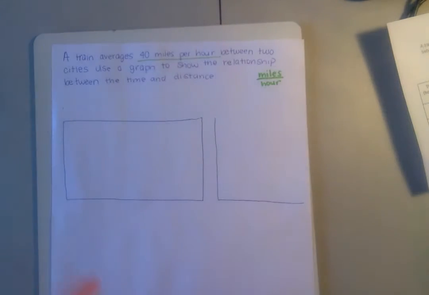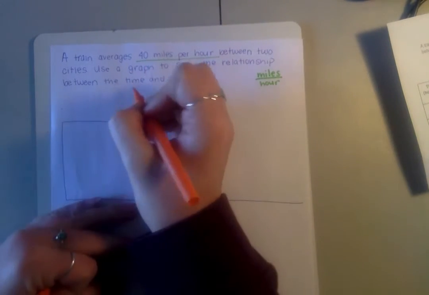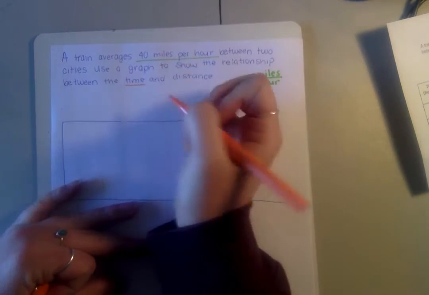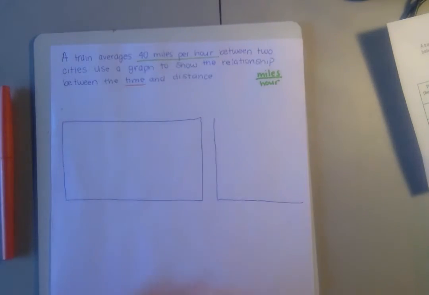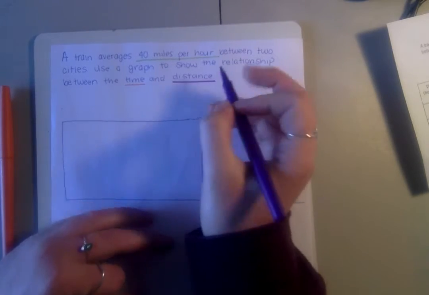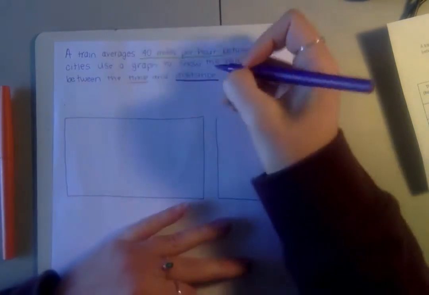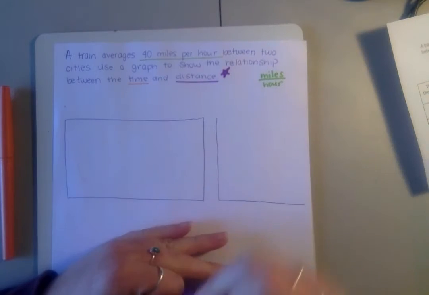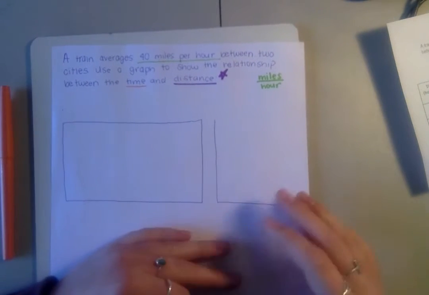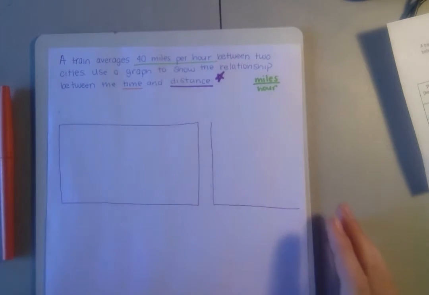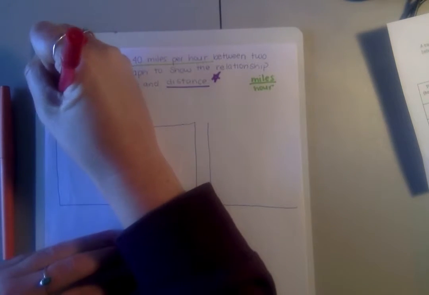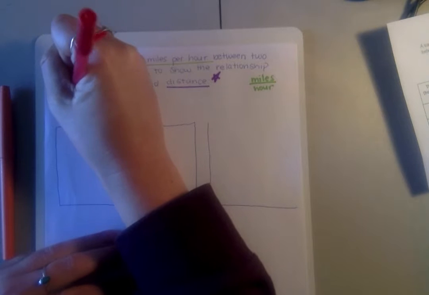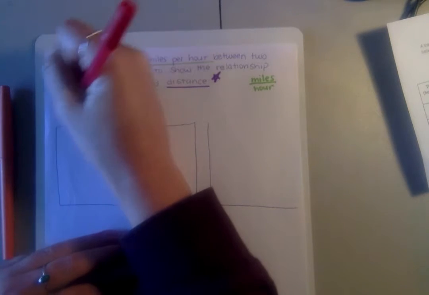So I want to use a graph to show that relationship between the time and the distance. I need to show a relationship, two variables, between time and distance. Whenever I'm talking about a rate of time and distance, I'm going to use something known as the distance formula. So this is super important here. This is your distance formula.